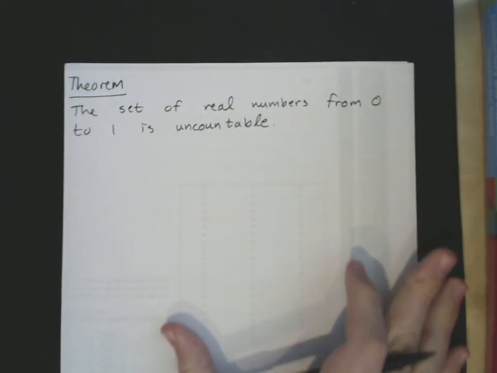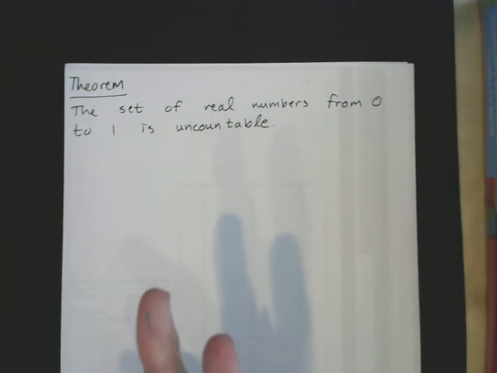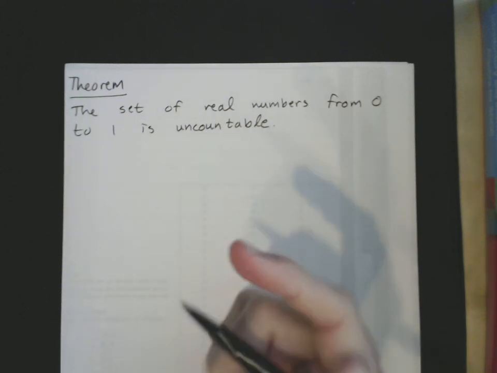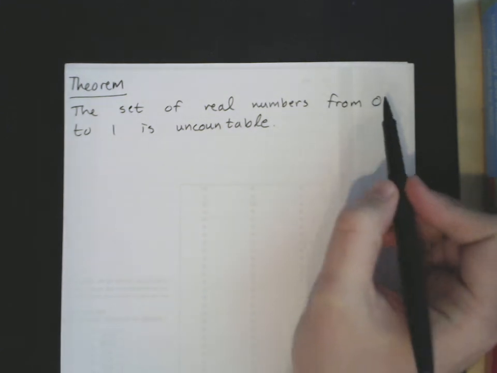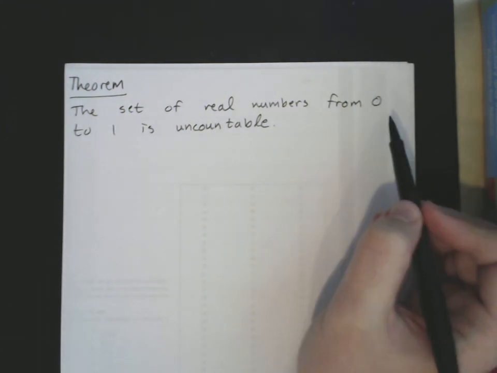So if you think of this as there's no bijective function that maps from integers to the set of real numbers from 0 to 1, just think about all the fractions between 0 and 1.